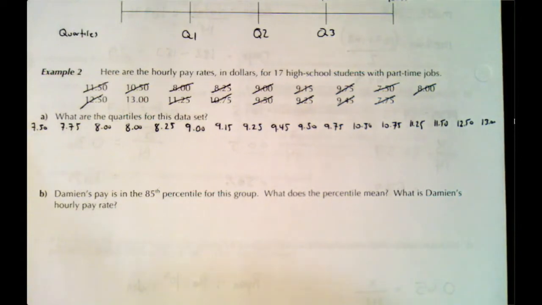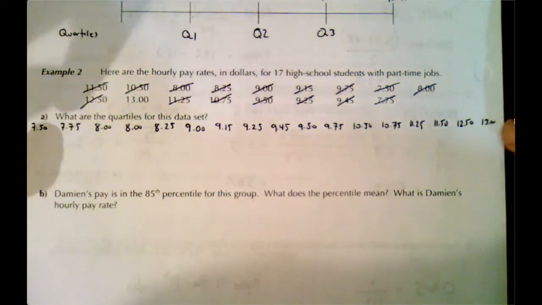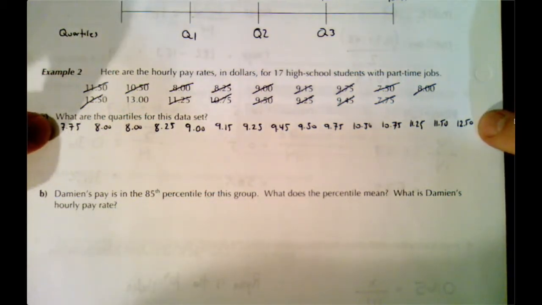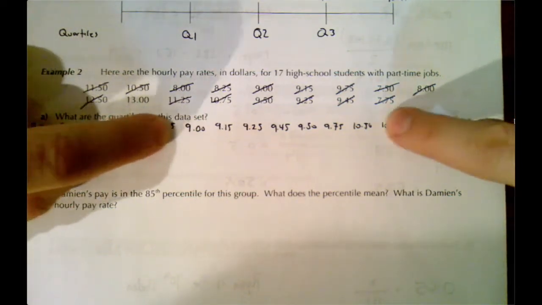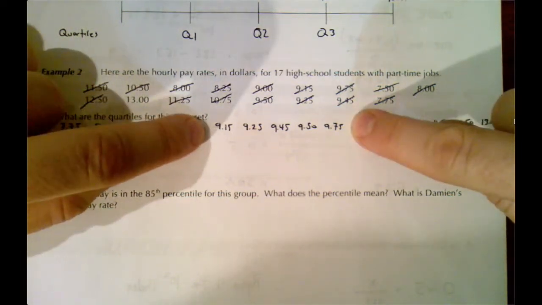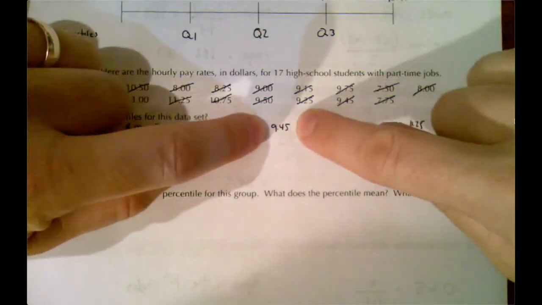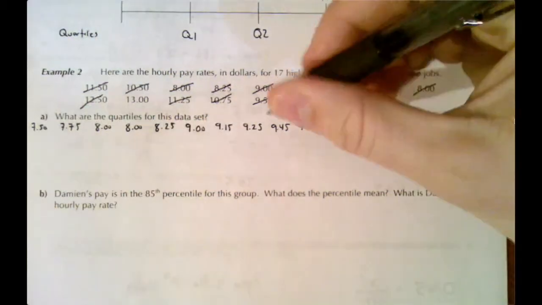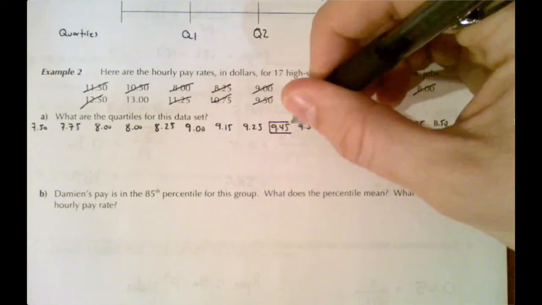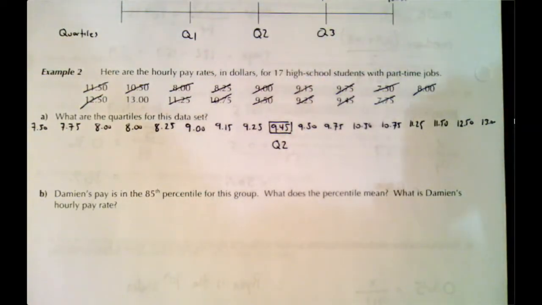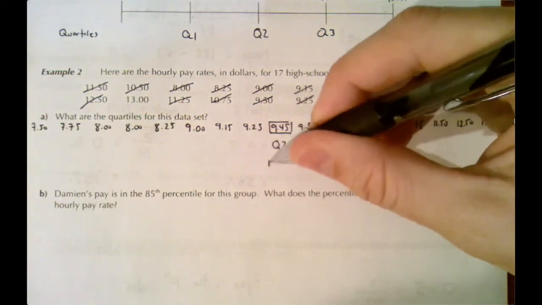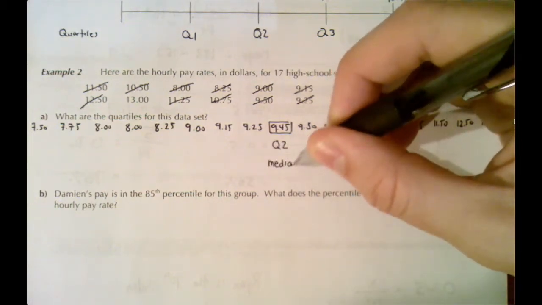So let's find the quartiles. Well, the middle should be the easiest one to find. That's quartile 2. We find that one first. So let's start from the ends and cover up one at a time. 1, 2, 3, 4, 5, 6, 7, 8. There's the number in the middle. So that's the second quartile. And it's also the median.